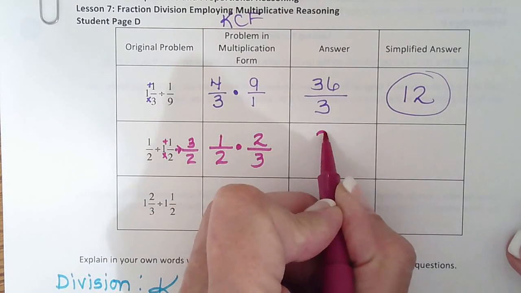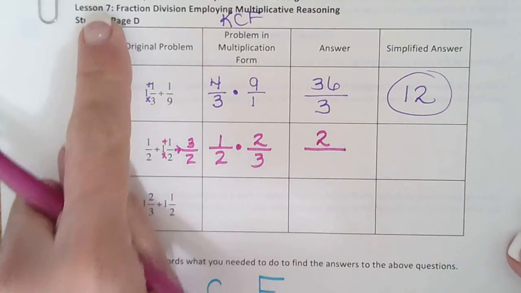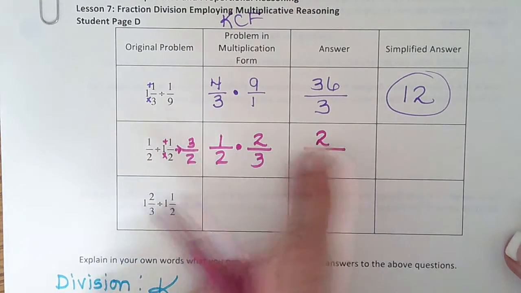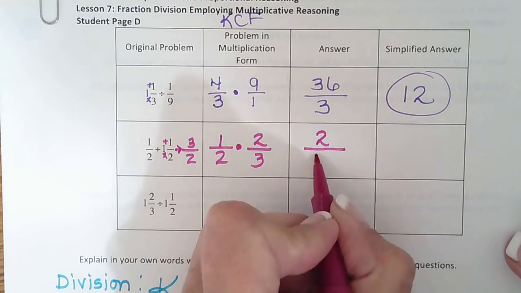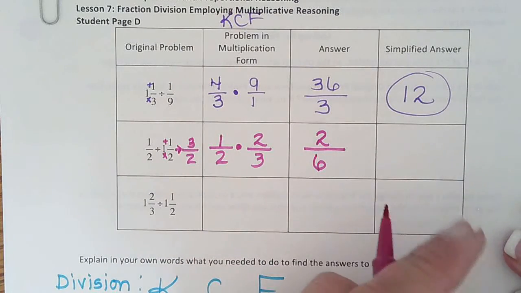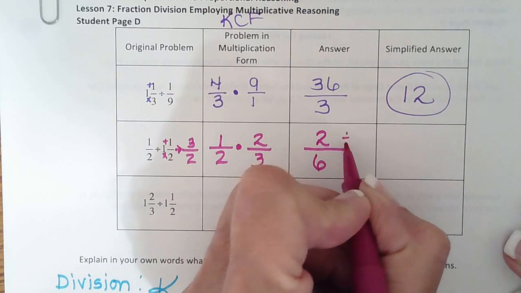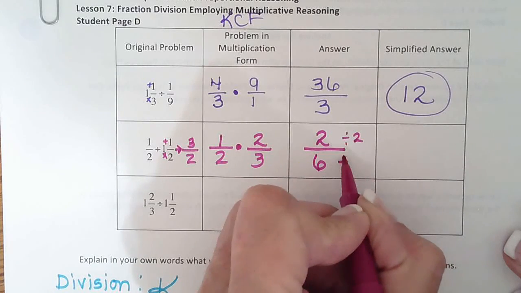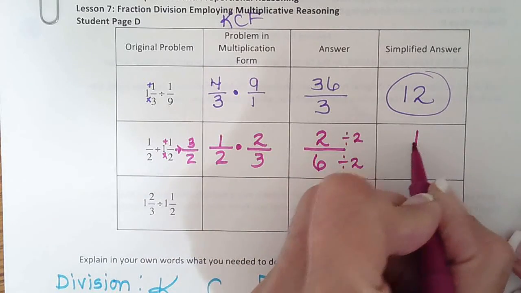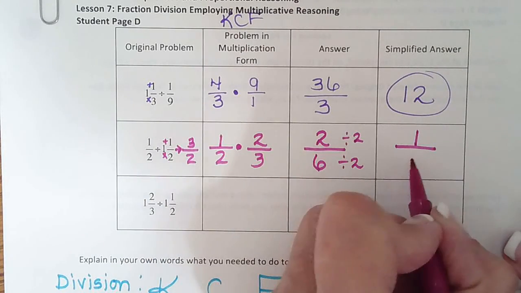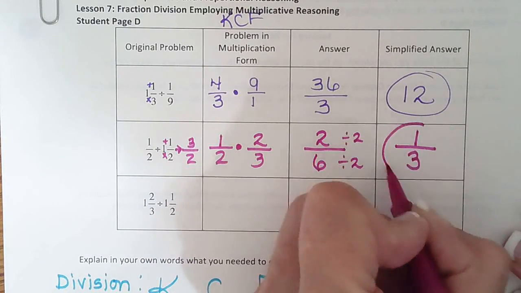So you do all the multiplication stuff we learned in lesson 6. 1 times 2 is 2. 2 times 3 is 6. And then we say, oh, wow, wait a minute, both of those are even. So we need to simplify. So that would be 2 divided by 2 is 1. 6 divided by 2 is 3.